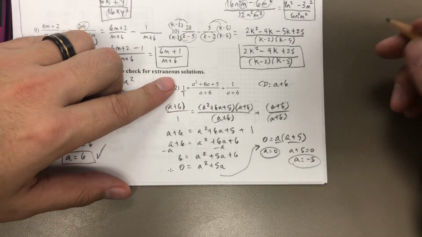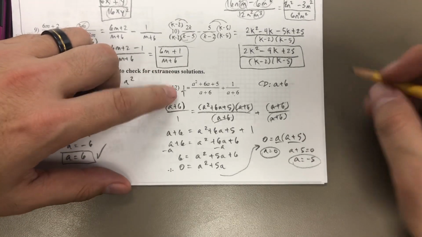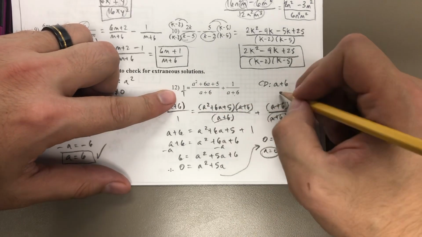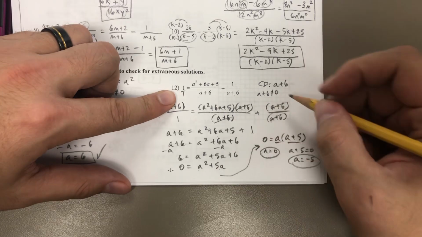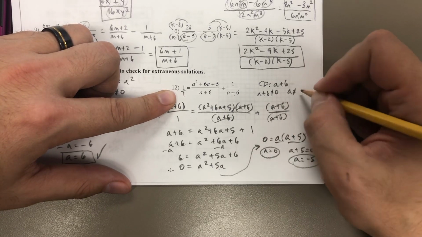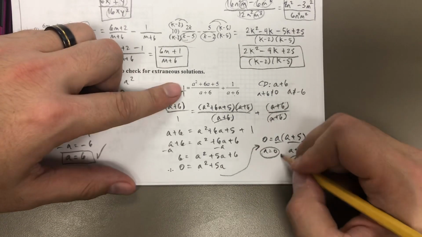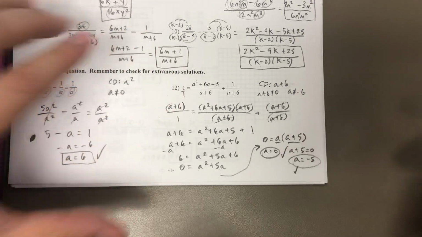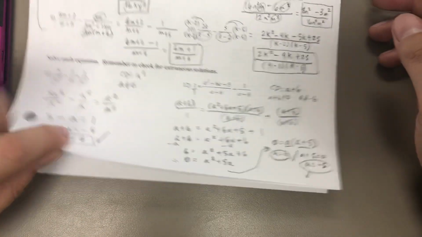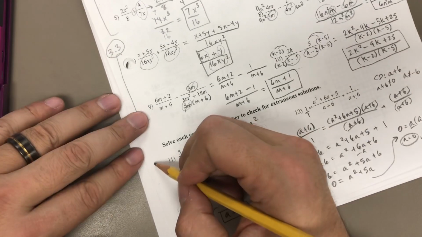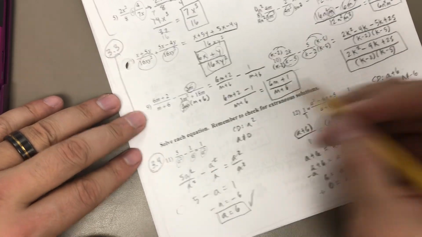And let's make sure that the domain doesn't turn those into extraneous solutions. Our only denominator is a plus 6, so I just got to make sure that that can't be equal to 0. So if I subtract 6 from both sides, a cannot be equal to negative 6, which it isn't. So for both of these cases, they check out. All right, so that's number 11 and number 12, solving and finding the extraneous solutions. Once again, if you need a couple more examples of those, they're going to be in 3.4.